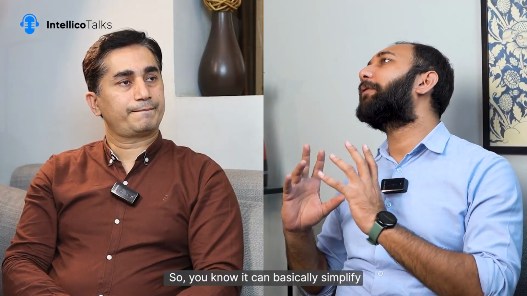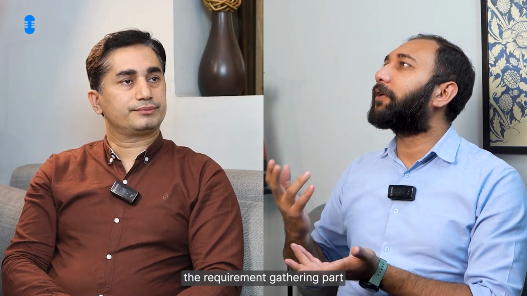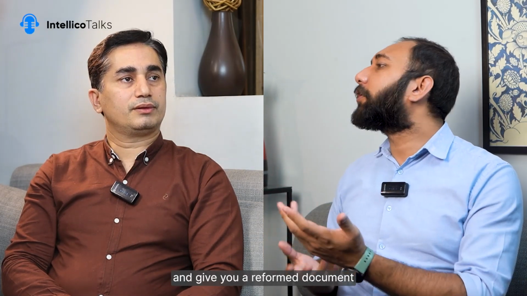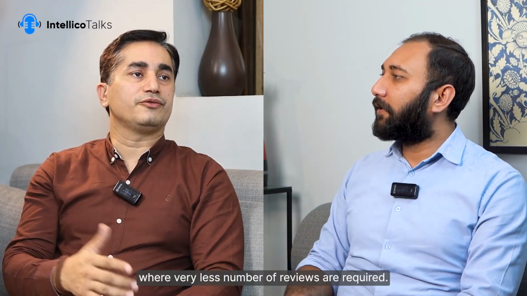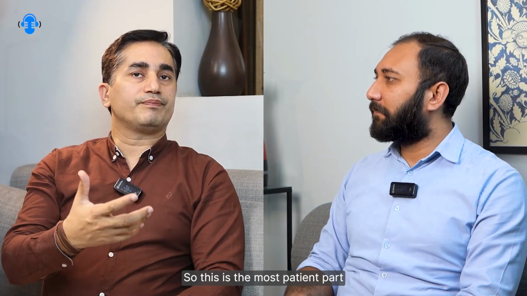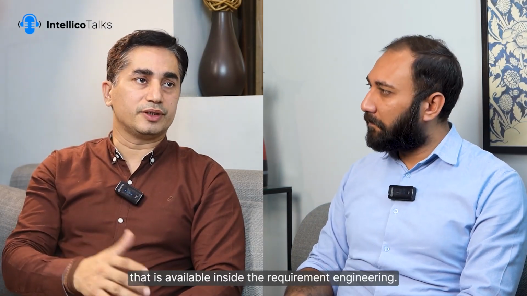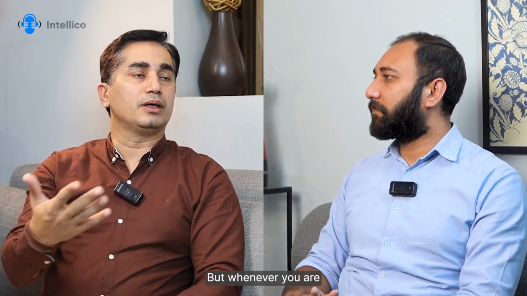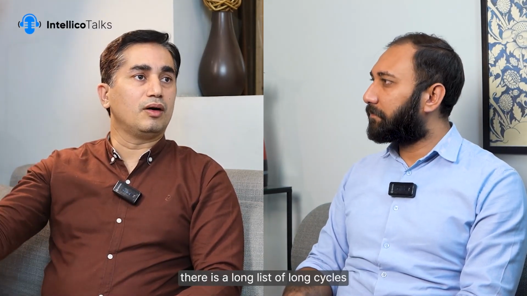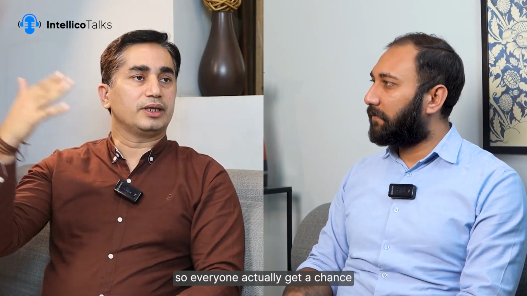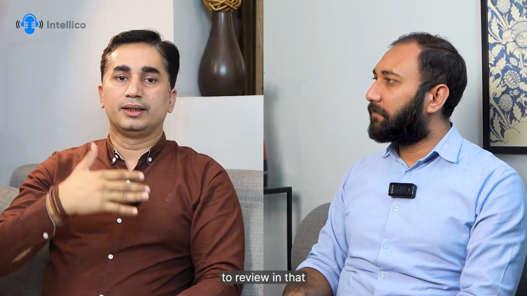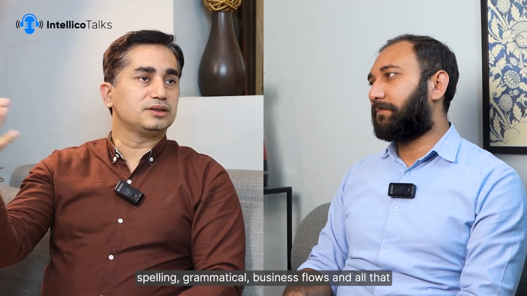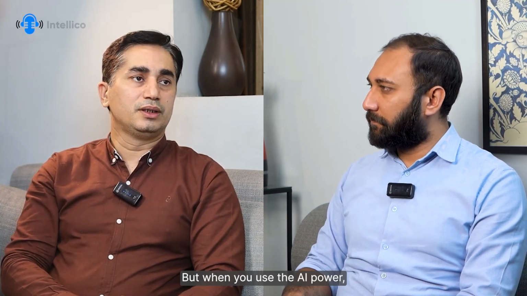So, it can basically simplify the requirement gathering part and give you a refined document that you can easily understand. A refined document where very few reviews are required. This is the most painful part, or impatient part, inside requirement engineering: whenever you are defining a requirement, there is a long cycle of reviews of the entire requirement engineering process. Everyone gets a chance to review spelling, grammar, business flows and all that. But when you use the AI power, you get a very precise and perfect requirement.